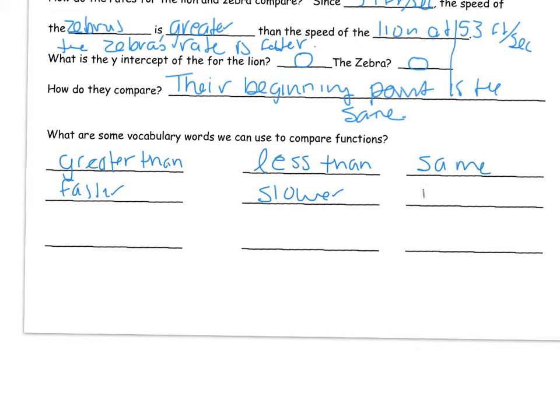We could talk about increasing at a faster rate, increasing, decreasing. These are just some of the words that we could use to compare functions.